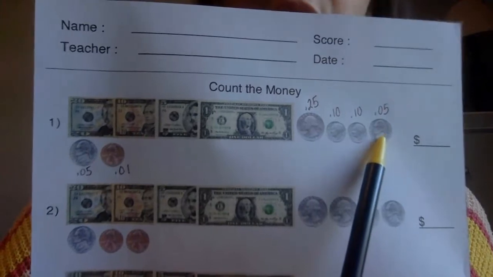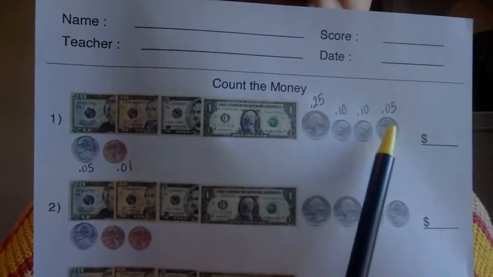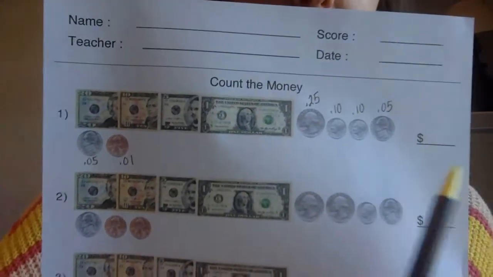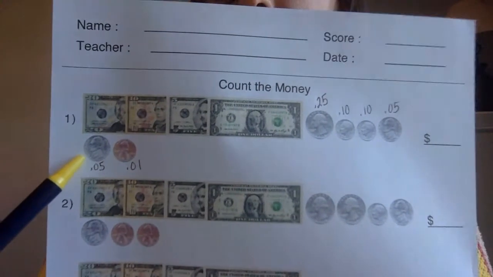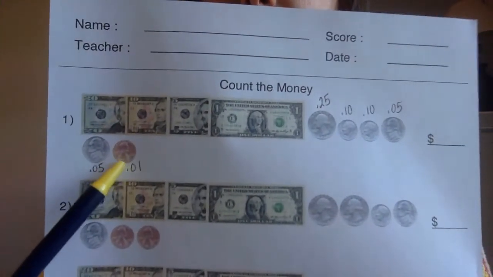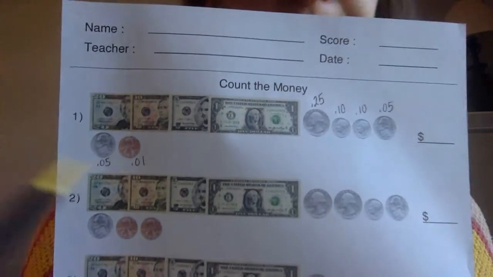And then this is a nickel. A nickel's worth 5 cents. So remember that, decimal 0.5. And then we have another nickel down here, 0.05. And then we have a penny, which is worth 1 cent, so 0.01.